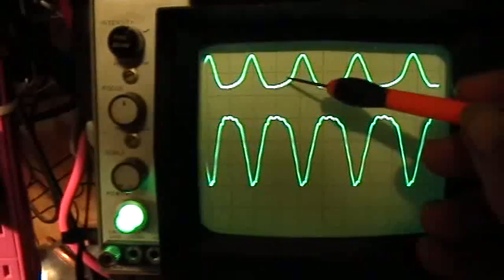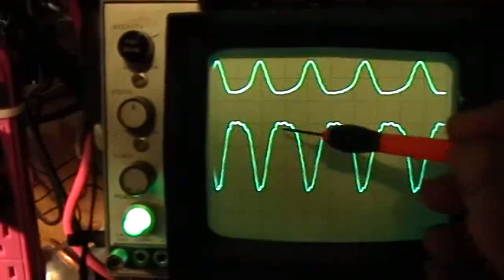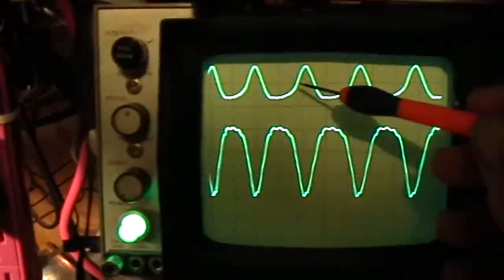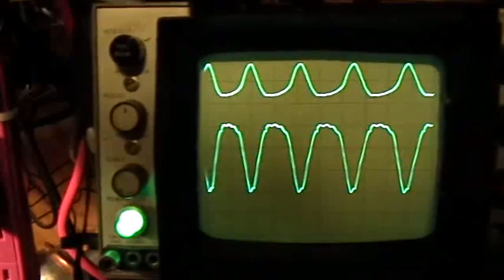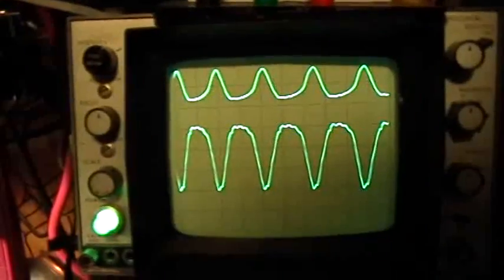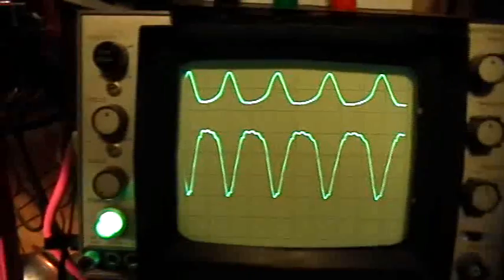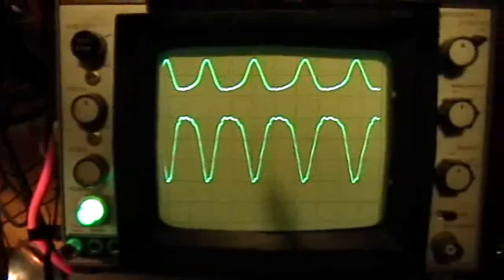So the question then is, is this area times this area greater than this area times this area? Okay, so we'll leave that as an exercise for later. Thanks for watching.